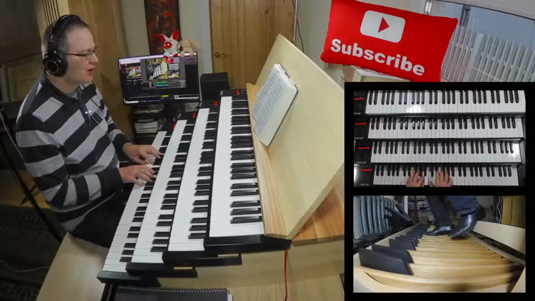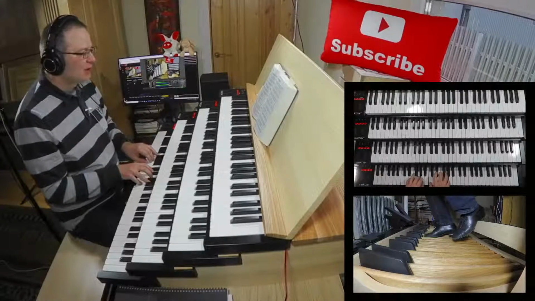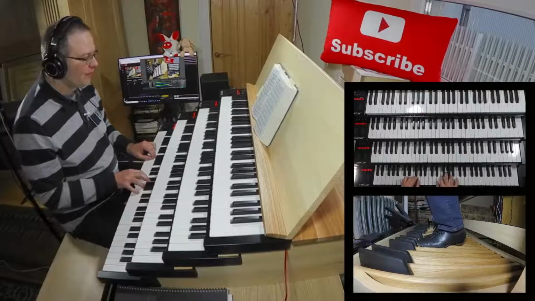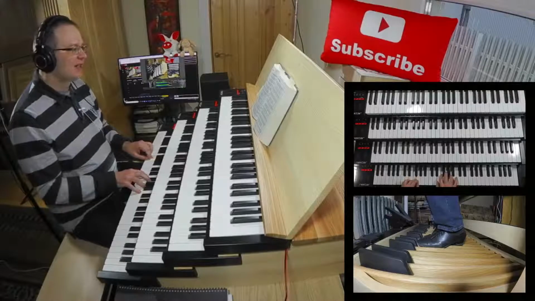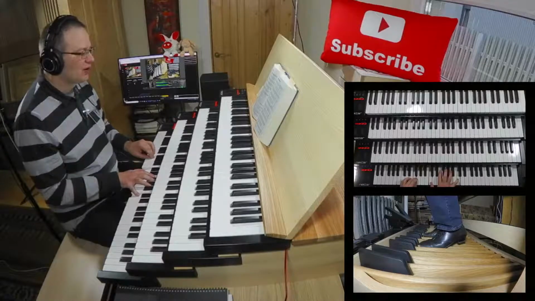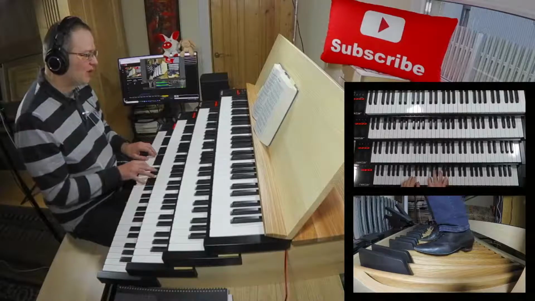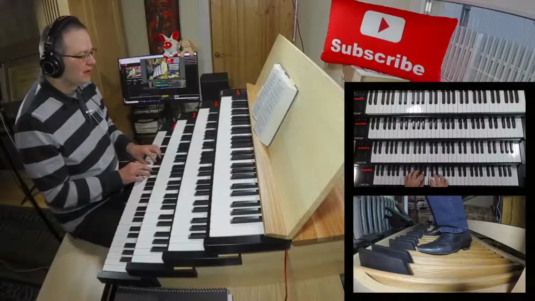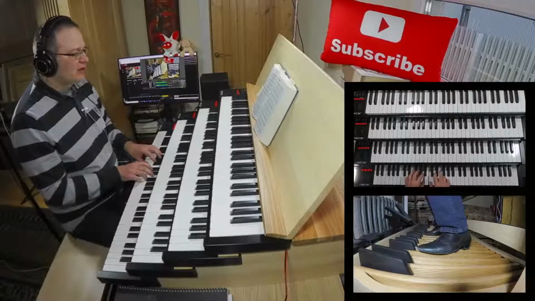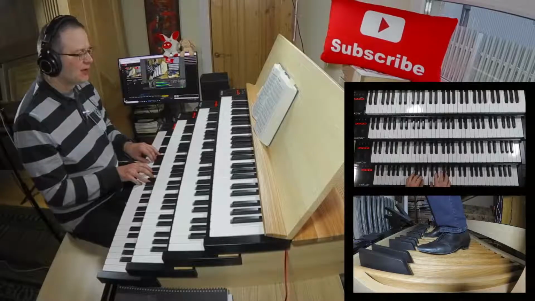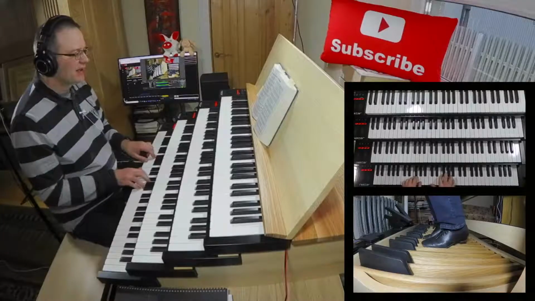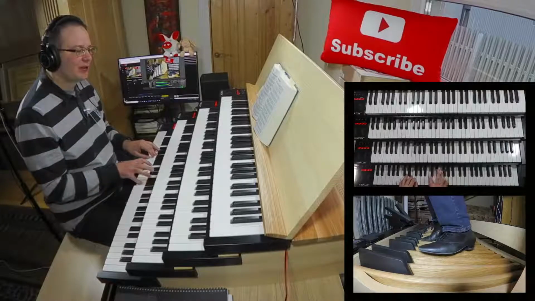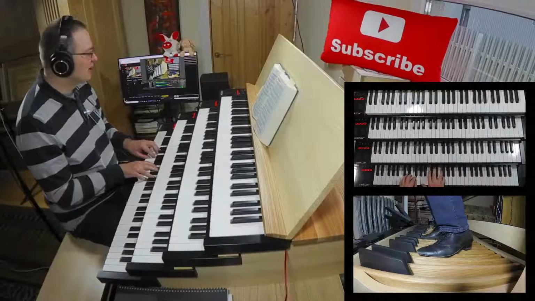Another tonic chord, dominant 6 chord, 6th scale degree chord, tonic 6 chord, dominant chord, and tonic. Tonic, dominant 6 chord, 6th scale degree, tonic 6 chord, dominant chord, and tonic.